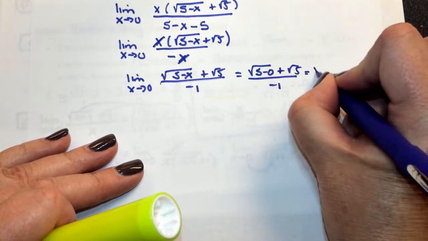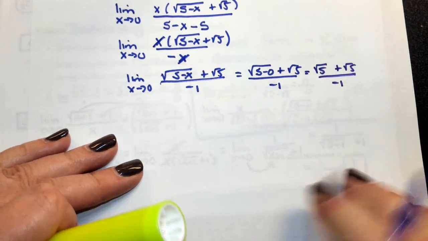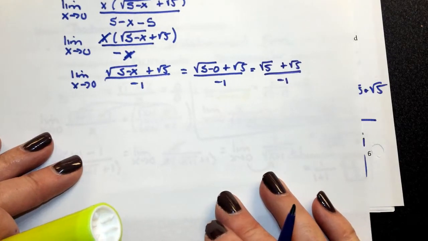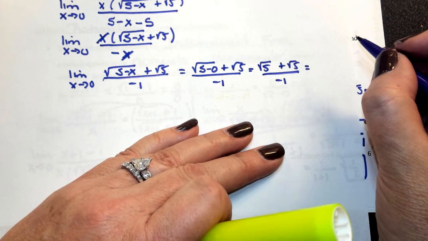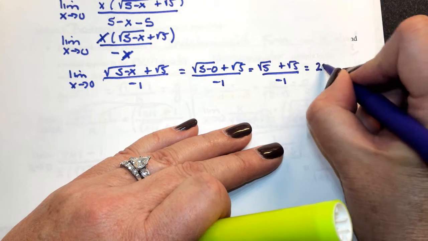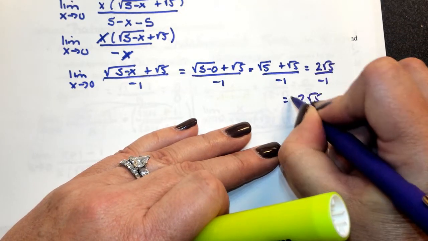Well, I know 5 minus 0 is just a 5. How do you add square root of 5 plus square root of 5 together? That's just going to give you what? How do you add radicals together? 2 square root 5 divided by a negative 1, or negative 2 square root 5.